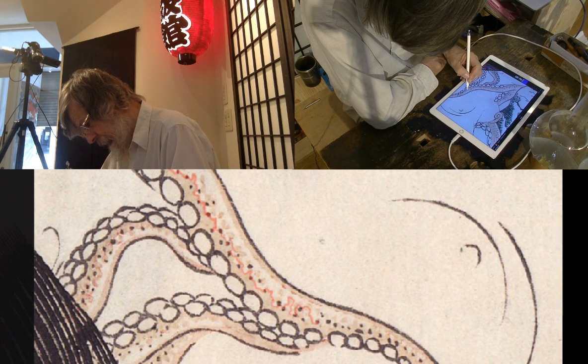It's so blurry here, it's hard to see where it is. It doesn't matter as long as we get a line that looks like rough octopus skin.